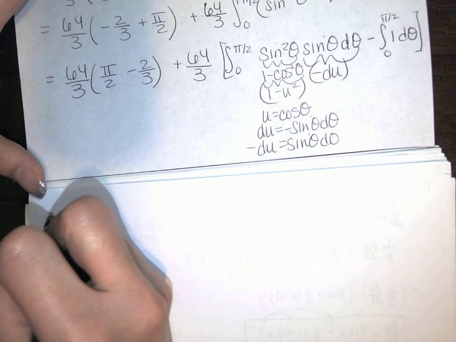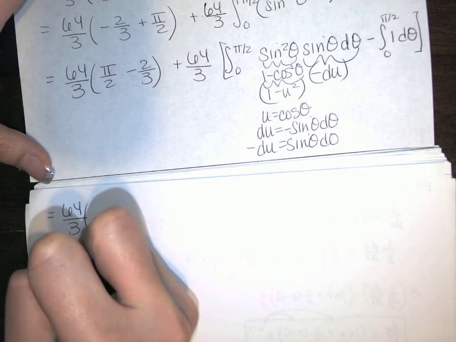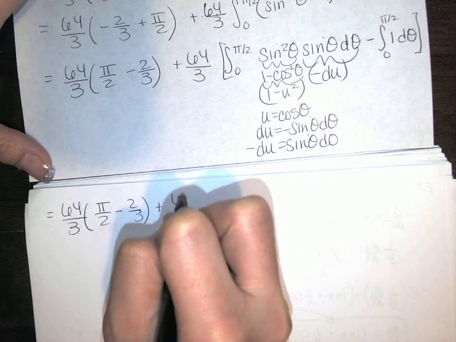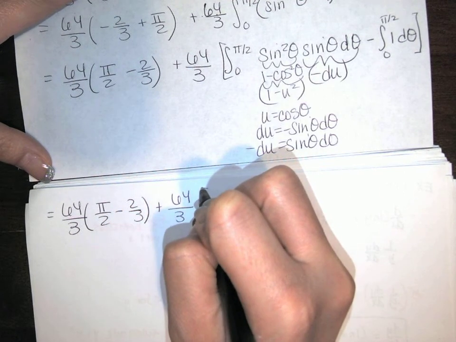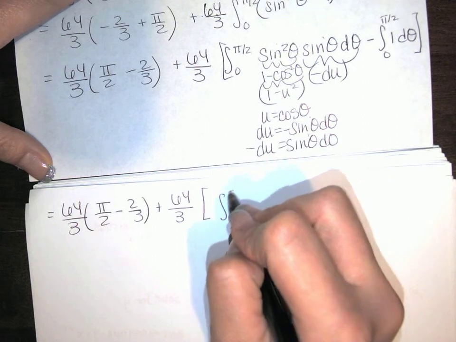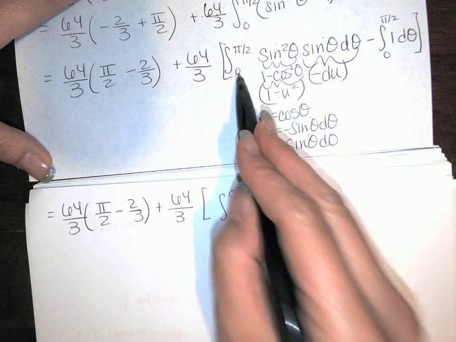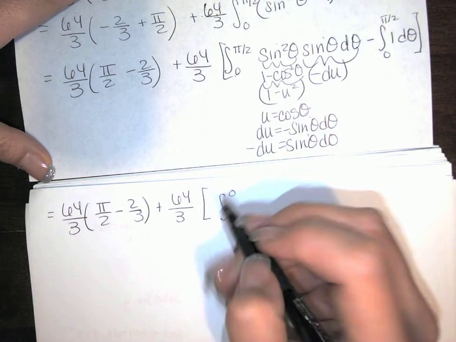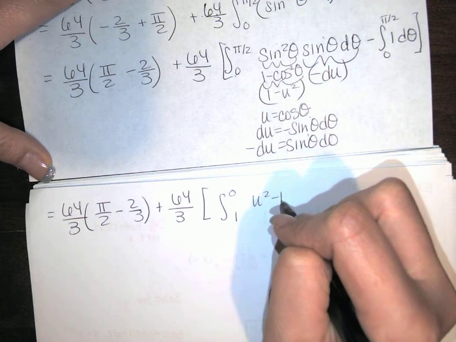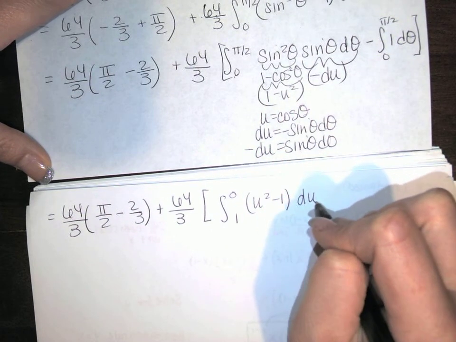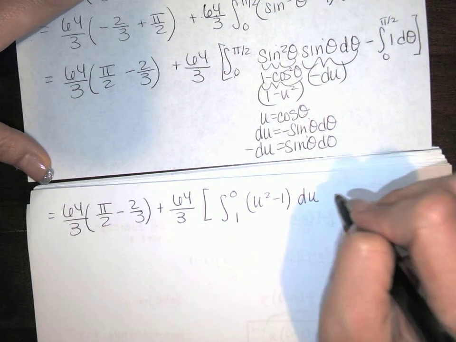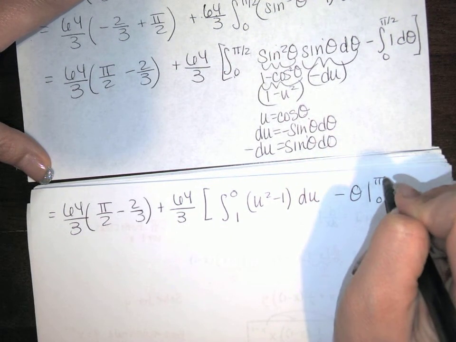So what do we get? We've got 64 over 3 times all of this. I'm just copying it again. 64 over 3 times this integral. When theta equals pi over 2, we get 0. When theta equals 0, plug that in, cosine of 0 is 1. The negative times that's just going to change the orders. That makes that u squared minus 1. Integrate it with respect to u. The antiderivative of negative 1 with respect to theta is negative theta, and we'll evaluate from 0 to pi over 2.